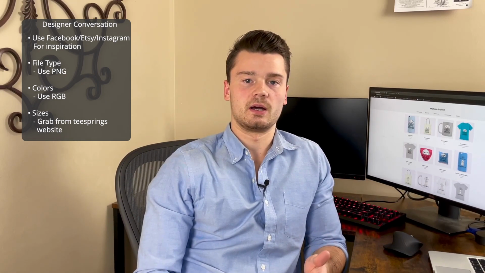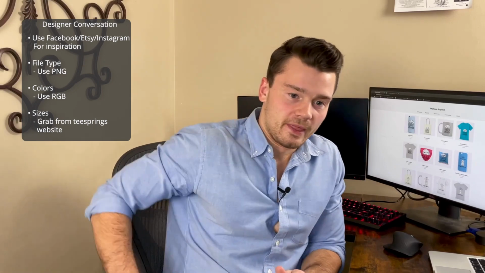Something else the designer is going to ask you about is file type, colors, as well as sizes. For that, I had to do some digging. I found that we're going to want a PNG because we want a transparent background, and you'll see the reason for that in a few minutes. Because we're doing a PNG, we have to use RGB, because PNGs use RGB. As far as file sizes go, you're going to want to hop on Teespring or whatever print-on-demand store you're using, figure out what you're going to print on, and see what the max dimensions are. Give those to the designer, because you're going to want to use the max dimensions for the best quality print.